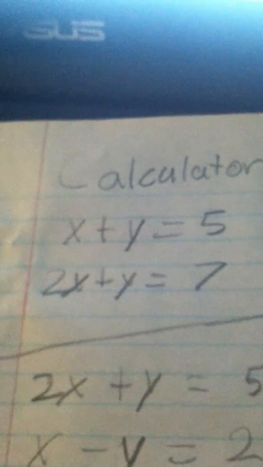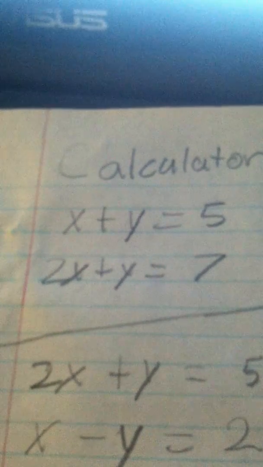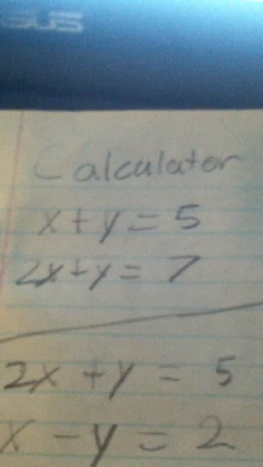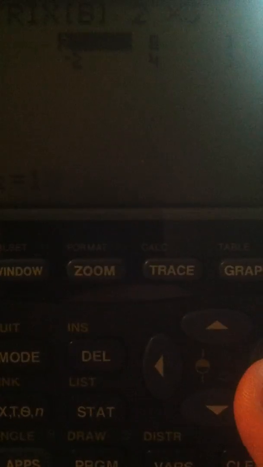These problems down here I've created. You've got x plus y equaling 5. Any numbers that you enter into those columns and rows are all going to be the coefficients of the variables in these equations. So, since x has a 1 and y has a 1, you're going to go over here for the top left corner, 1. For the next one, you're going to want to enter 1. And you're going to hit enter.